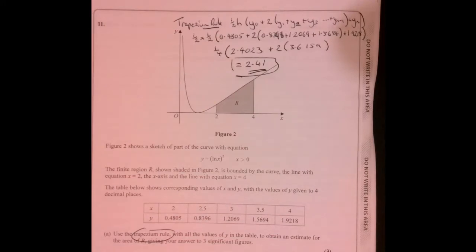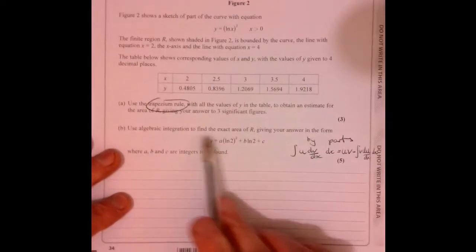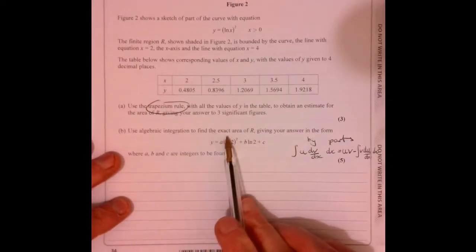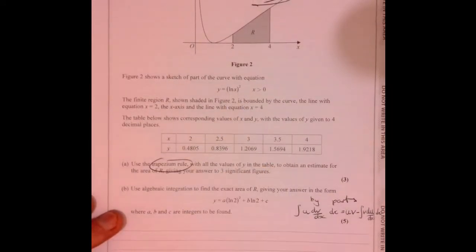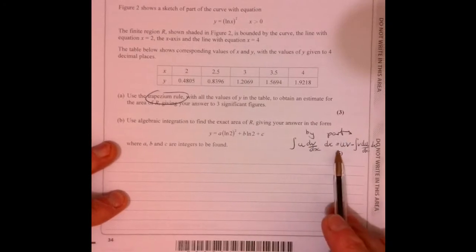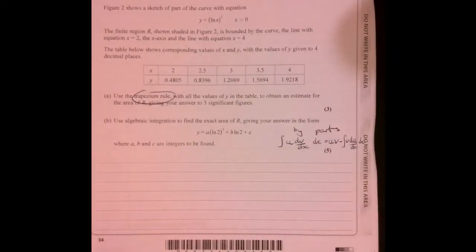Right, what about the second bit of the question? It's not quite so easy. On the second bit, we've got to integrate this to get the exact area. So we're going to have to integrate this part here. Yeah, we're going to use by parts. It is possible to use substitution on it, but then you still have to end up doing by parts, so it's actually far more complicated.